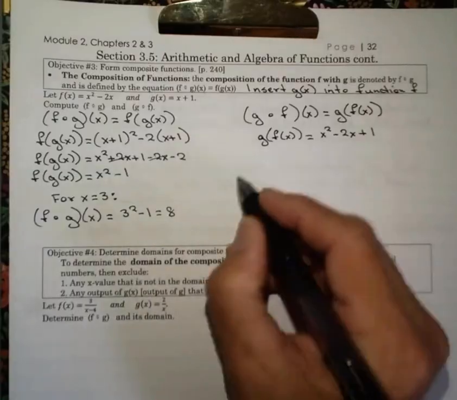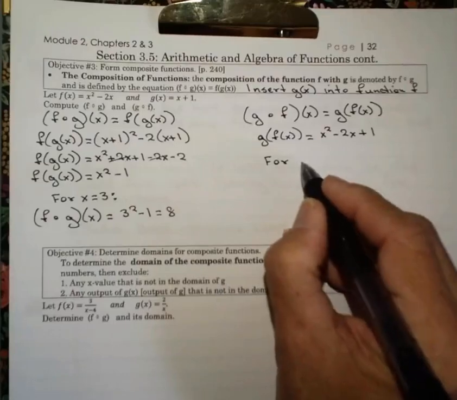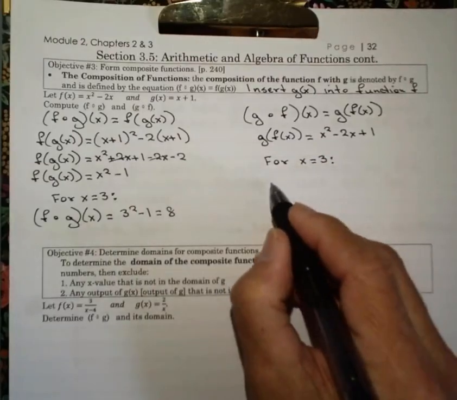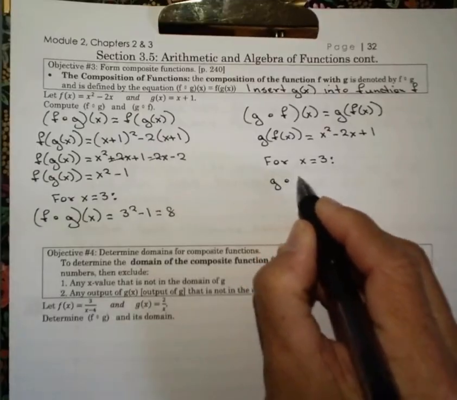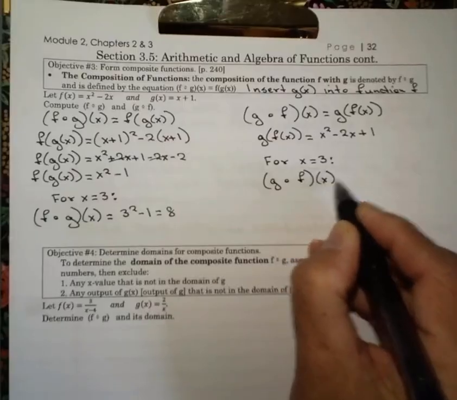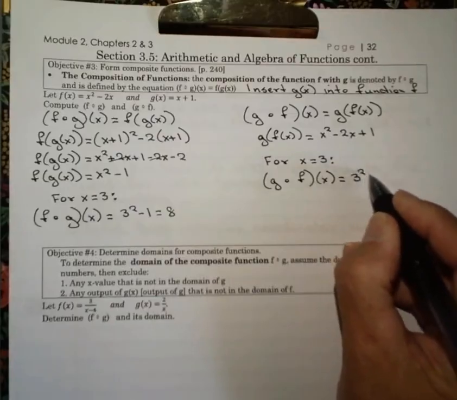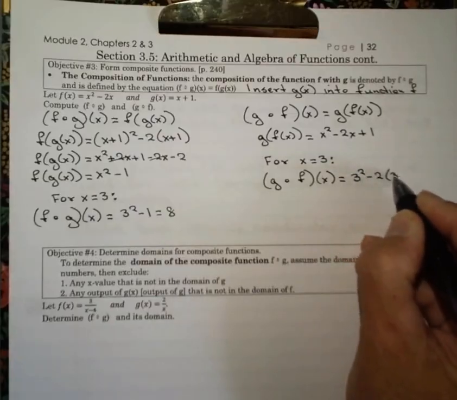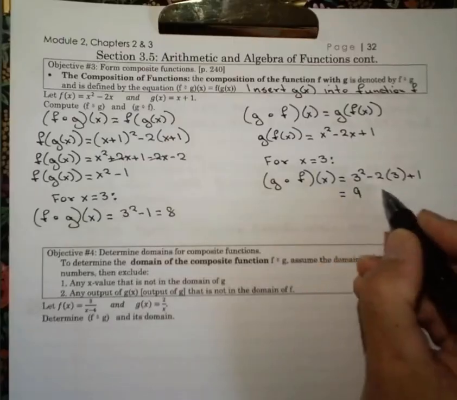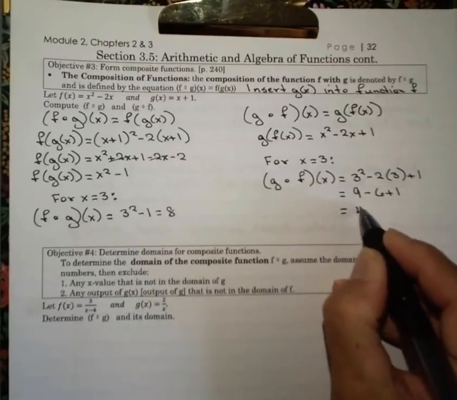And so I can answer my question, what would this function be, the final one, the composition function, for x equal to 3? Well, I just take my final function, g with f, and I substitute in a 3. So it's going to be 3 squared minus 2 times 3 plus 1. And that, of course, would be 9 minus 6 plus 1. And that would give me a 4.